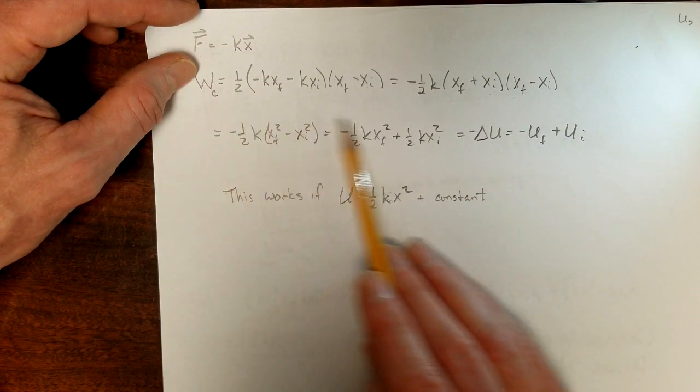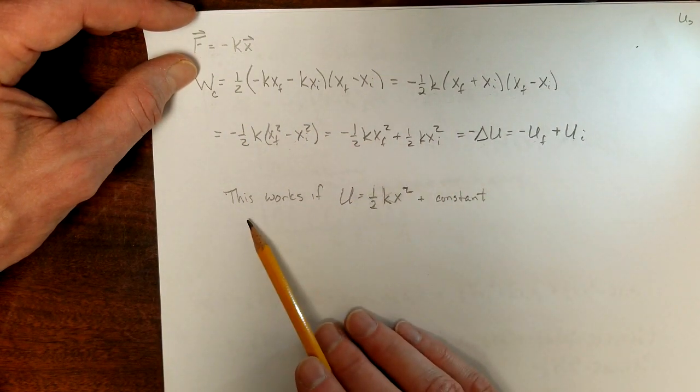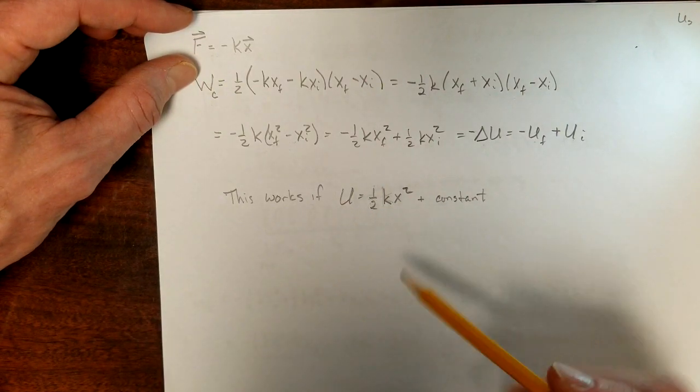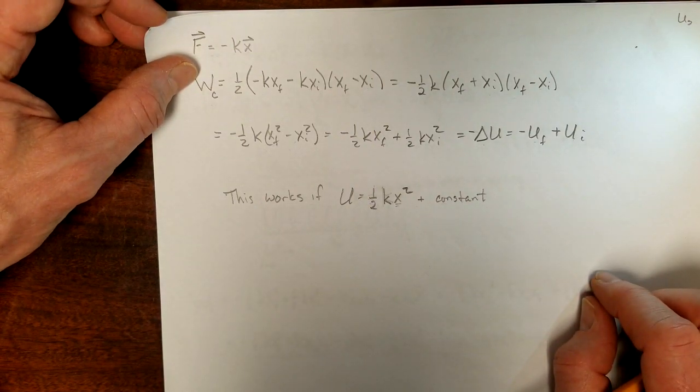And I know that the conservative work is equal to the negative change in potential energy, so that's negative U_f plus U_i. And it works if U is equal to 1/2 kx squared plus a constant, where this x right here is the displacement from whatever equilibrium is.